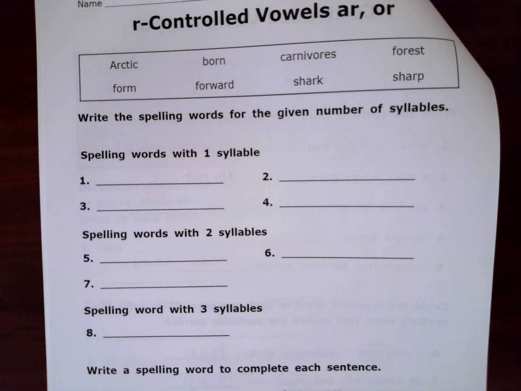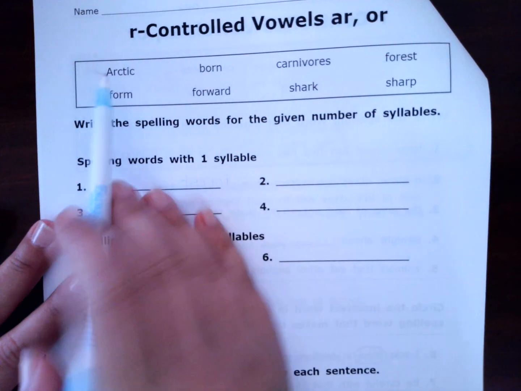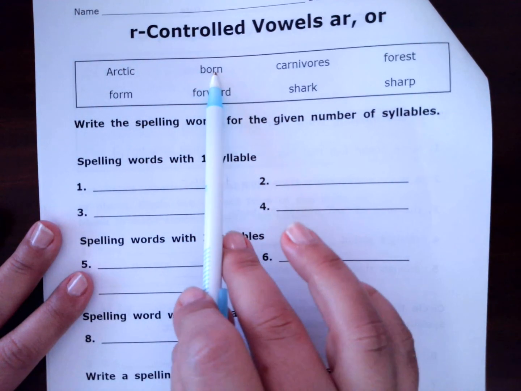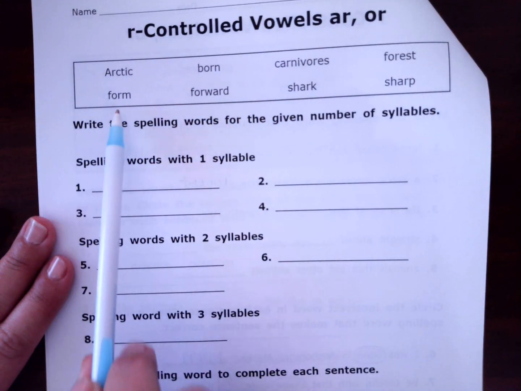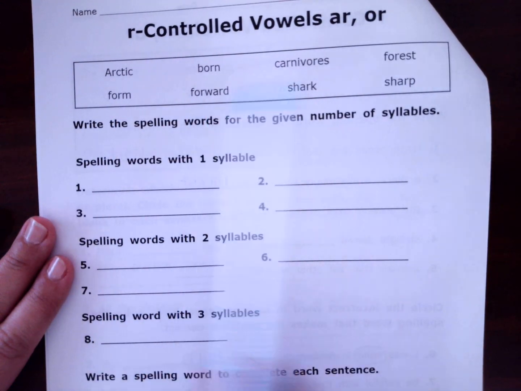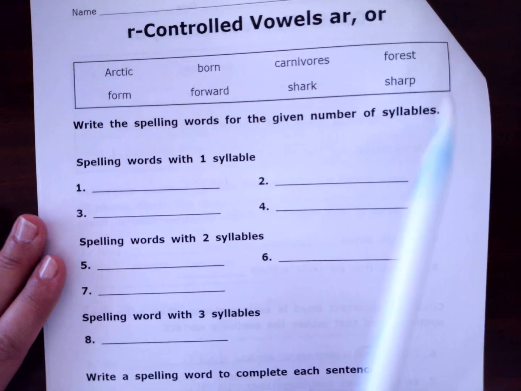Okay, so one syllable. Sometimes people like to clap it out or stamp or snap when they say it, or feel the way their chin moves. So let's go ahead and look at all of our different words. So we have Arctic, born, carnivores, forest, form, forward, shark, and sharp.